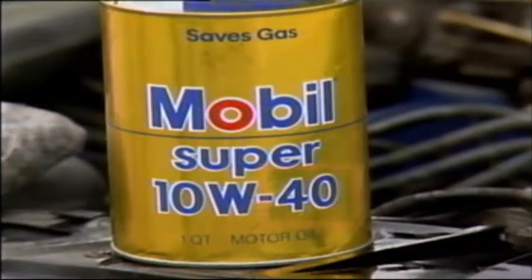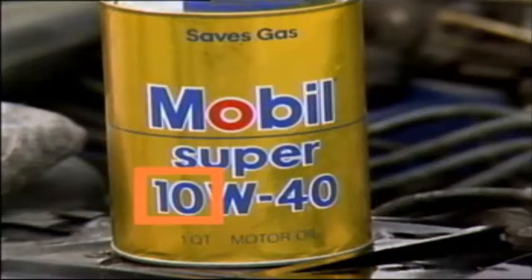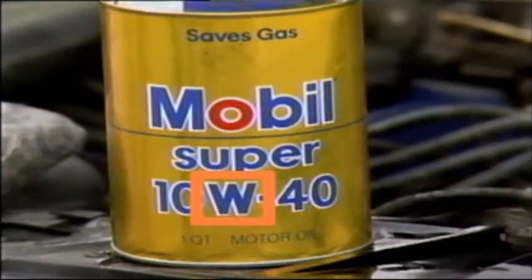At higher temperatures, it will have the properties of a 40-weight oil, and at lower temperatures, it will have the properties of a 10-weight oil. The letter W follows the weight that's associated with lower temperatures. The fact that oil is available in many different viscosities makes it a good lubricant in a wide range of applications. In addition to providing lubrication, oil is also used for cooling machine parts.